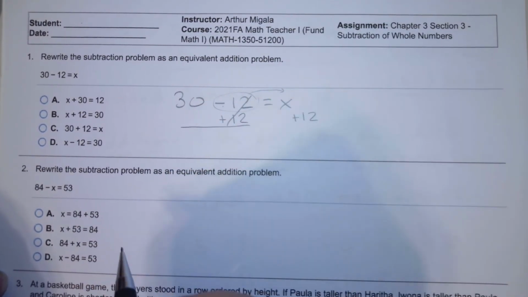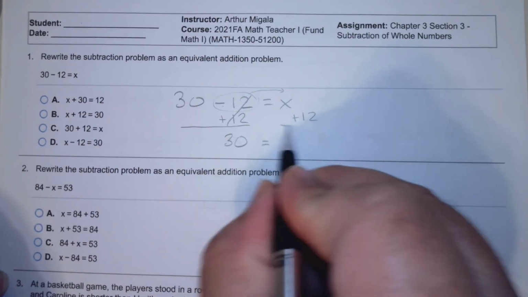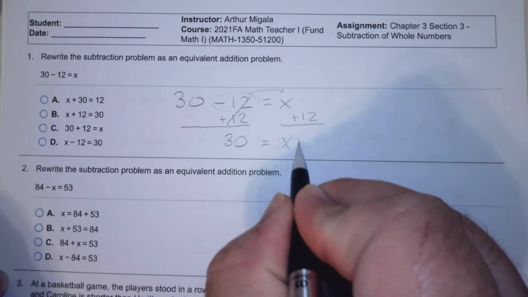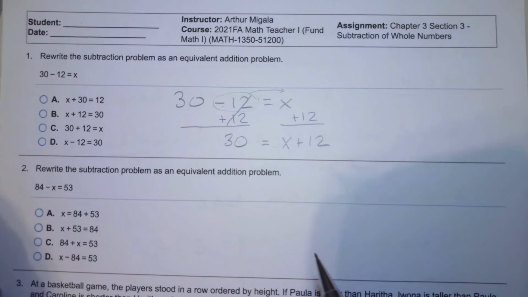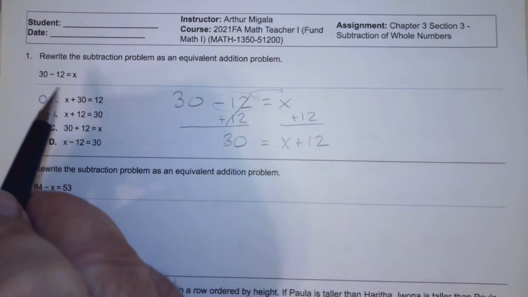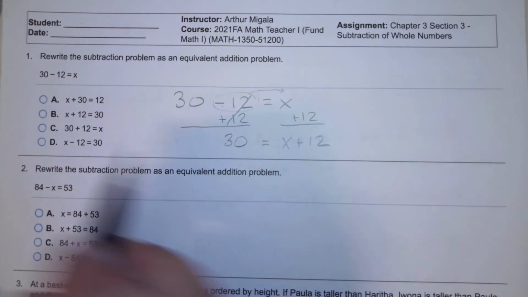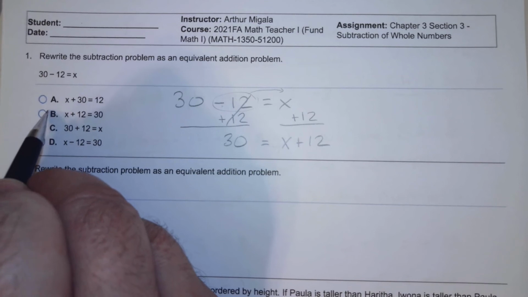So the 12s cancel here. We're left with 30. And here we have x plus 12. So x plus 12 equals 30 is the same thing as 30 minus 12 equals x. So the answer is B.